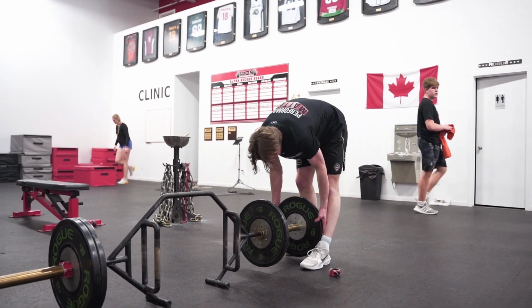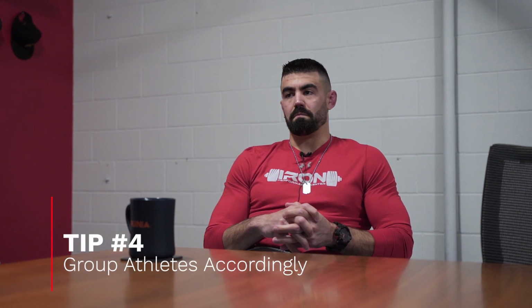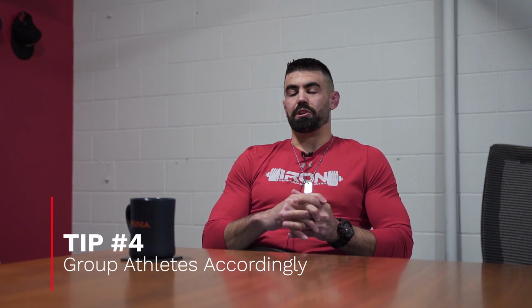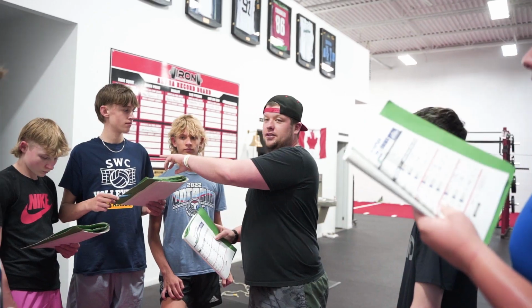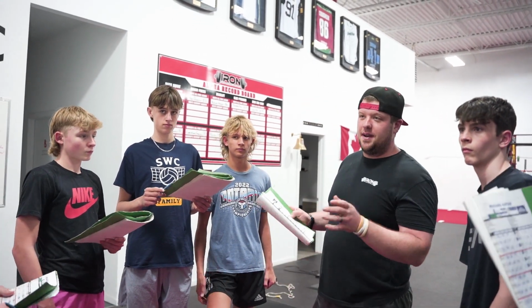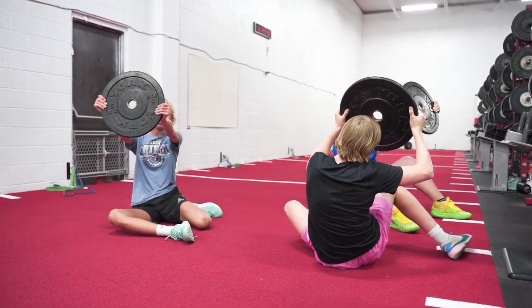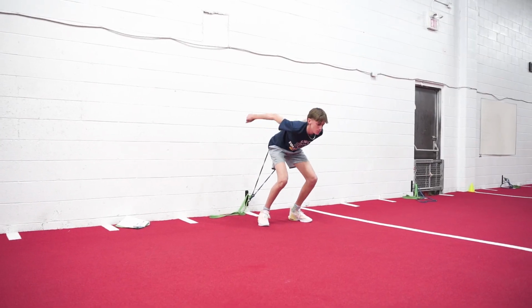Finally, tip number 5 is group your athletes accordingly. You could do this a bunch of ways, but we'll typically go by height or relative strength levels, right? So if you have a bunch of athletes, you might say, okay, this group of 4 might be the taller group, this group of 4 maybe the more relatively strong group.